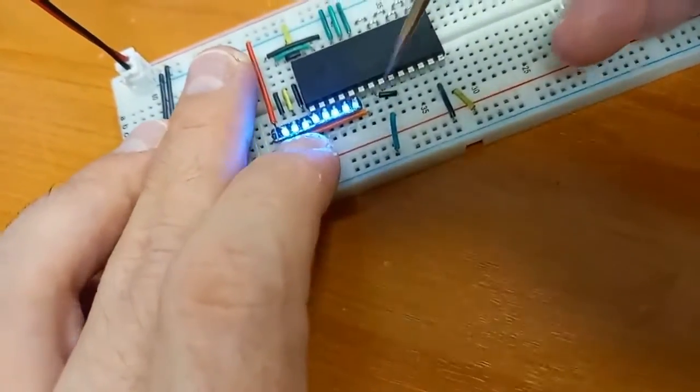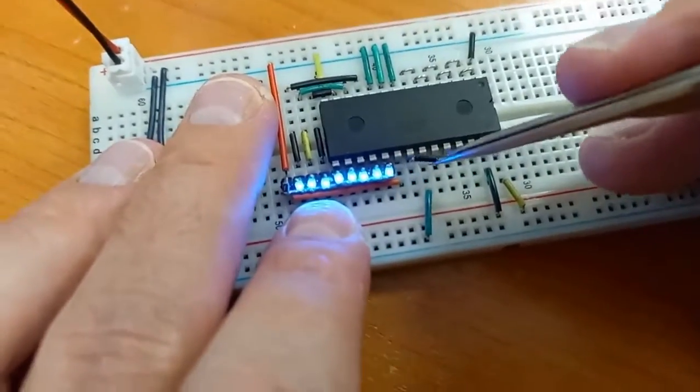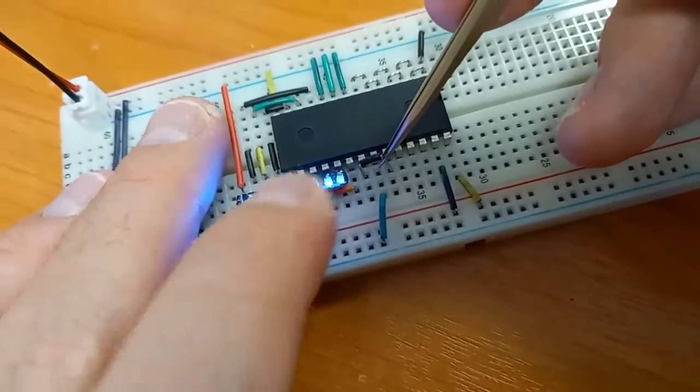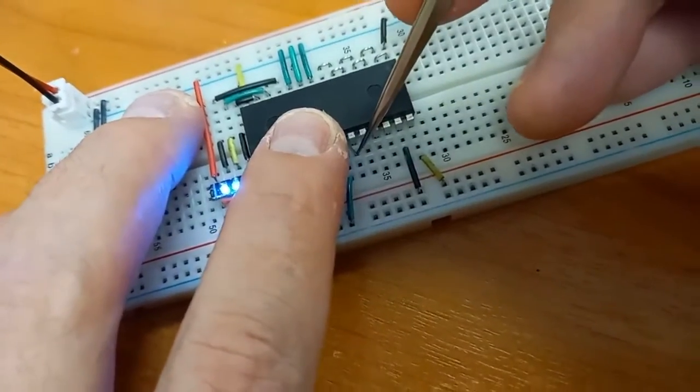And then we will have defined output at our diodes.